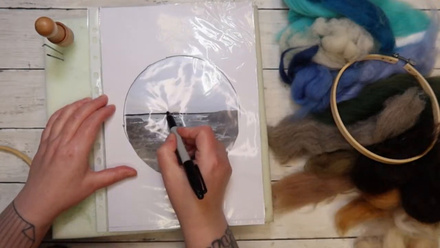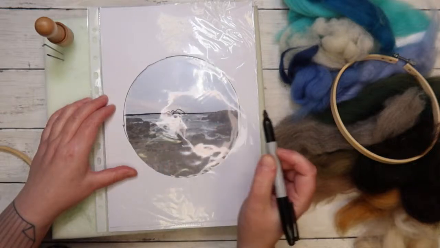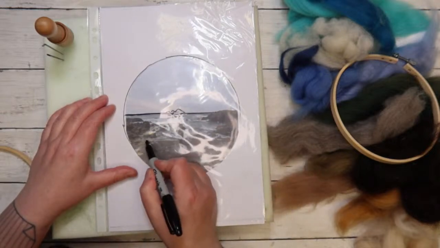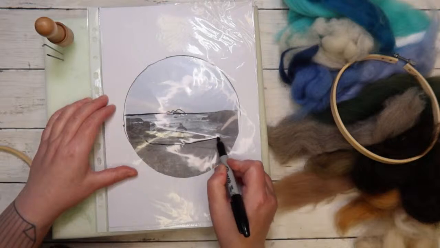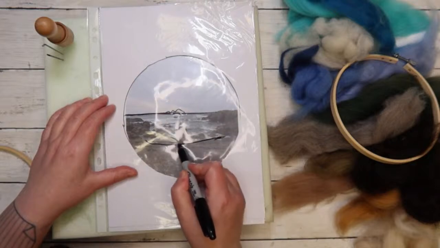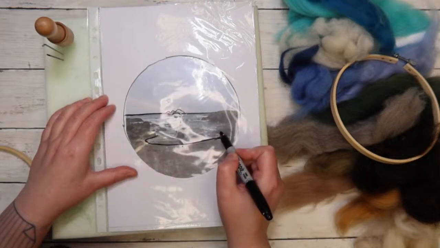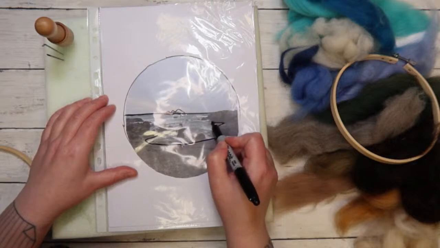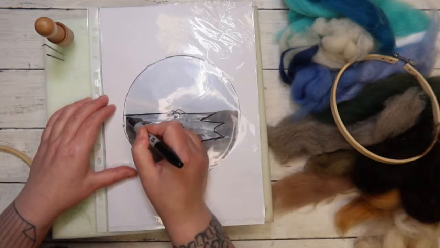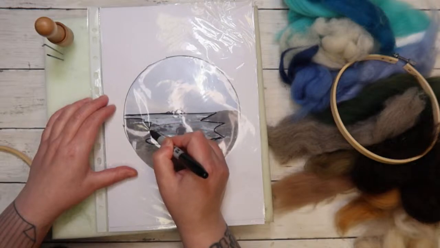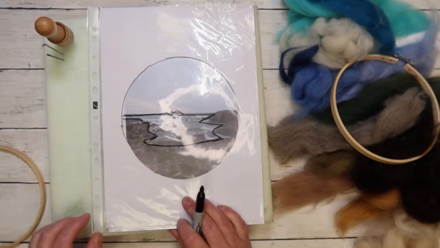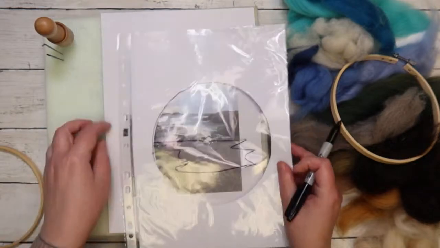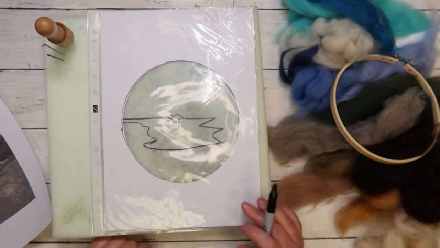We've got our wiggly island, and then we've got this nice sort of curve there. It goes there, there, and there. This goes in, down, and there. So let's see it without.